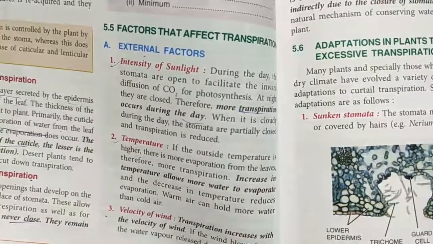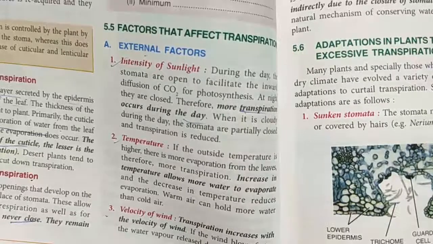Third is the velocity of the wind. Transpiration increases with the velocity of the wind.